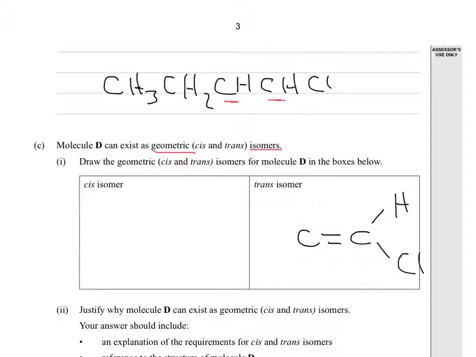So what we want to do is have this as a trans arrangement. So we notice on the other side what we've got is another hydrogen, so we'll draw that there. That means our other group, which is our CH3, CH2, must come off that one there. That makes this a trans arrangement.